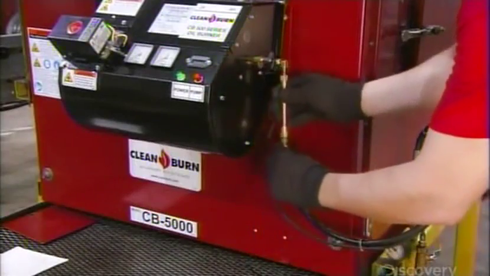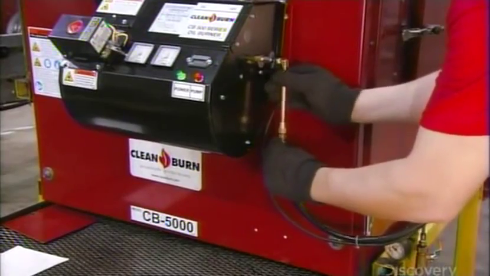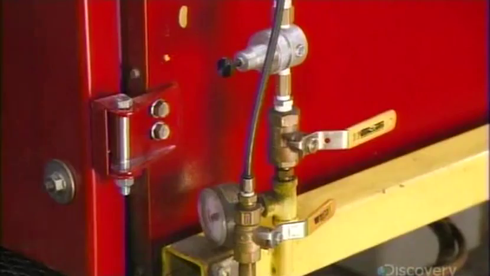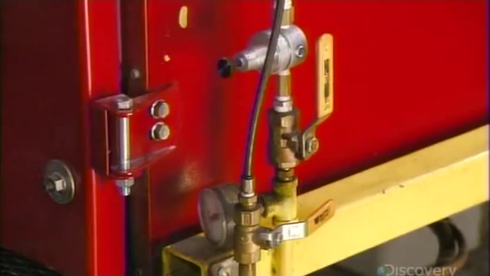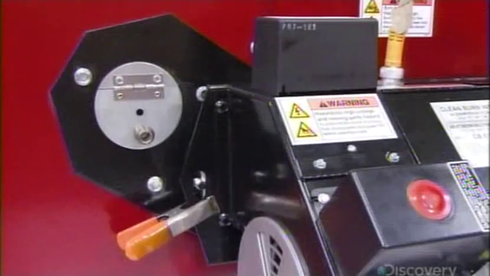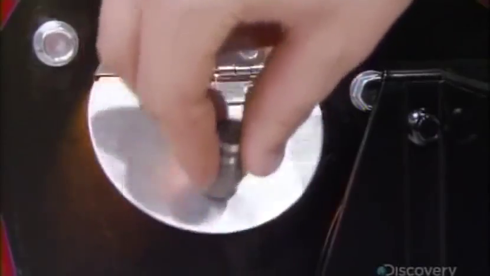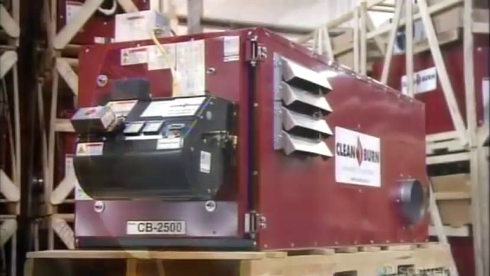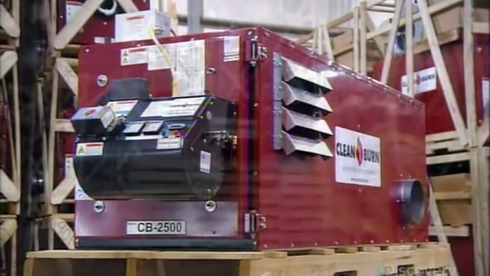A worker then hooks up the used oil and compressed air lines to begin testing the burner. He turns on the oil, ignites the burner, and looks through an observation port to verify the burner is working properly. A closer look shows the flame is at the right intensity for optimal heat with minimal emissions. The furnace is now ready to turn used oil into useful heat.